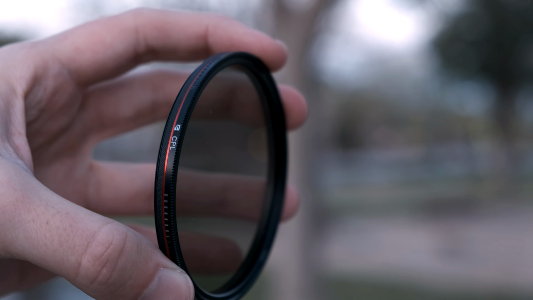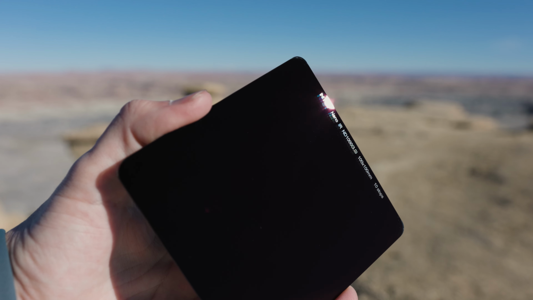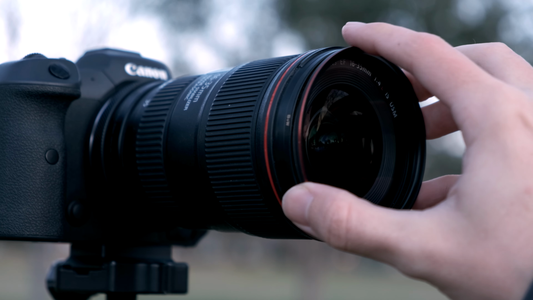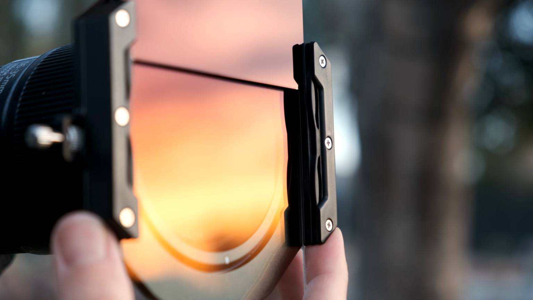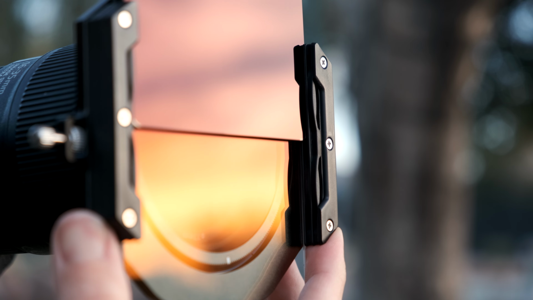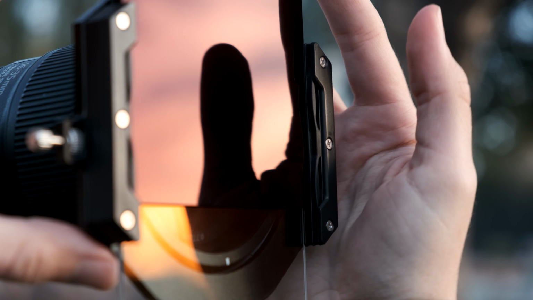Almost every landscape photographer I know uses filters in some capacity, but many have widely varying opinions on what system they actually prefer. So let's talk about that really quick. There's basically two types of filters: circular ones like this, or square ones that require a holder or system like this NiSi. Let's break down what that holder system actually does. Unlike circular filters that simply screw onto the end of your lenses, these systems use square pieces of glass that need to be held on using a filter holder like this one.